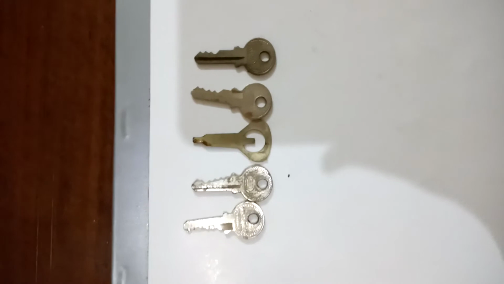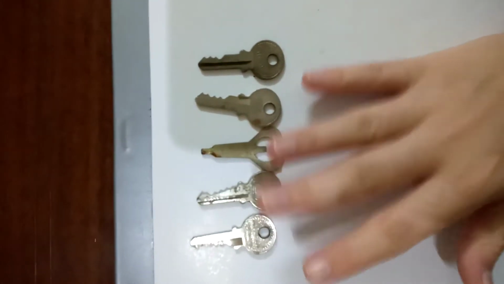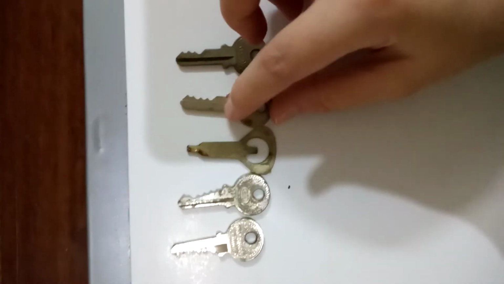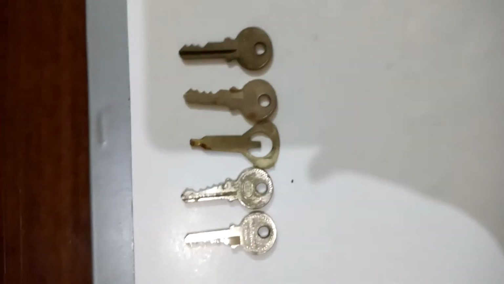Now observe these keys. I know that they're a bit rusty. Please ignore that. Now just focus on my voice.